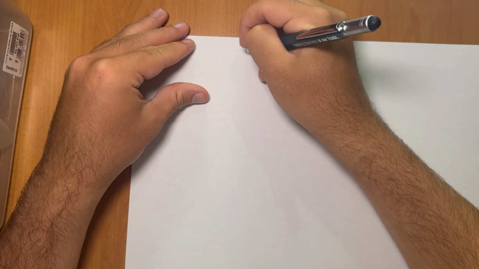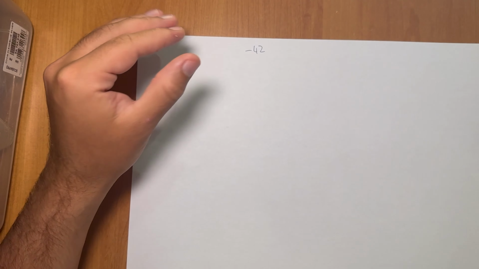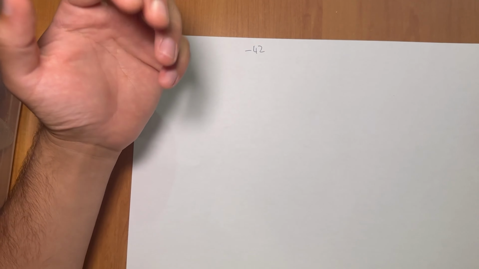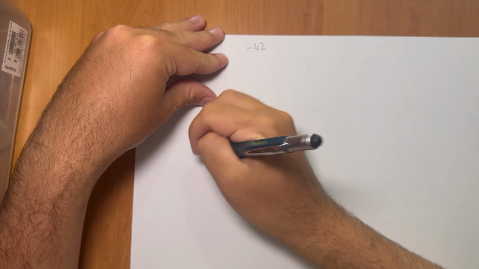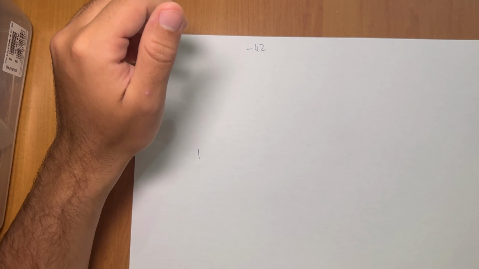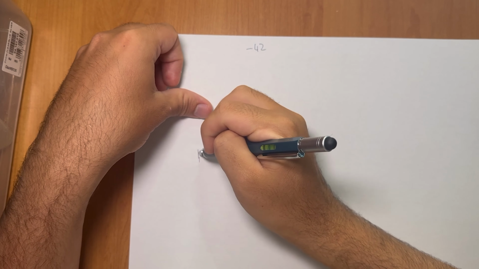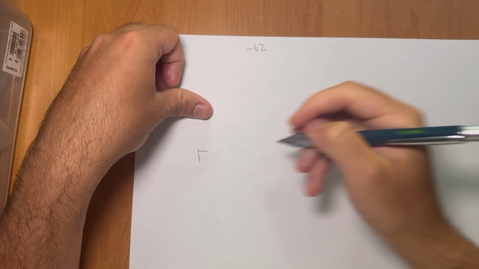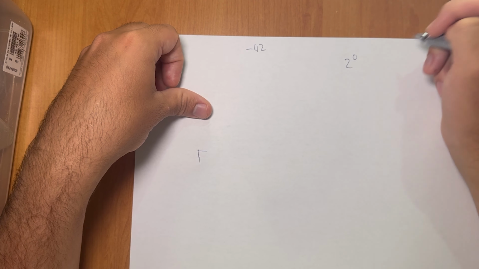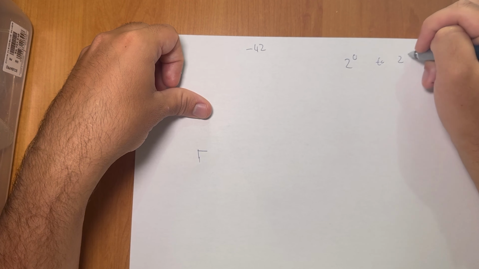Okay, another way we could have solved this is by using a table. Binary numbers are all powers of 2. We know it's an 8-bit binary number, as the question asked, so we can create a table that's 8 bits long, going from 2 to the power of 0 to 2 to the power of 7.